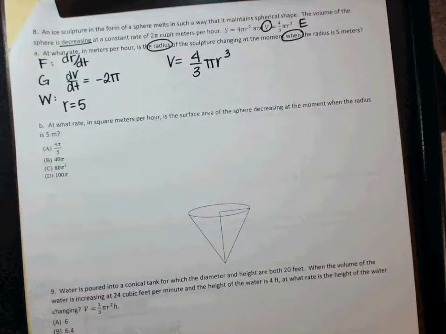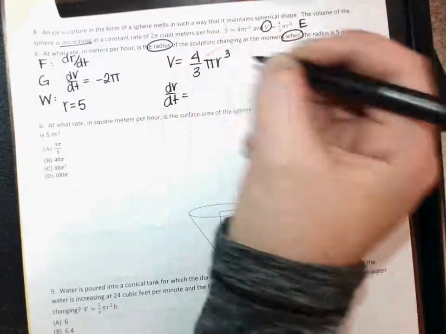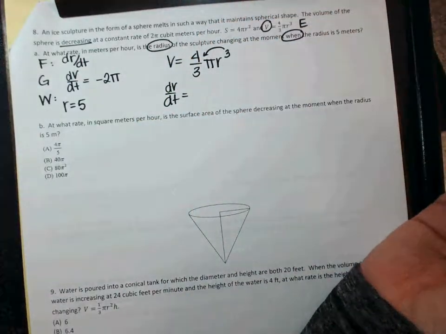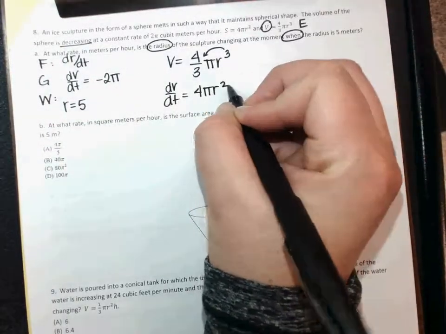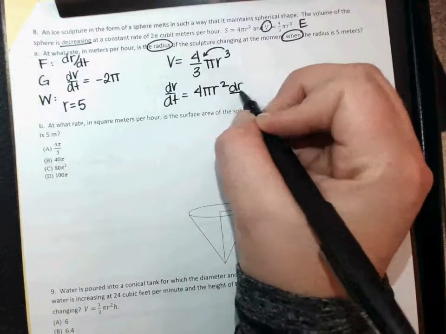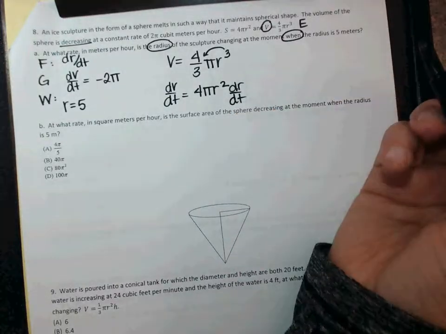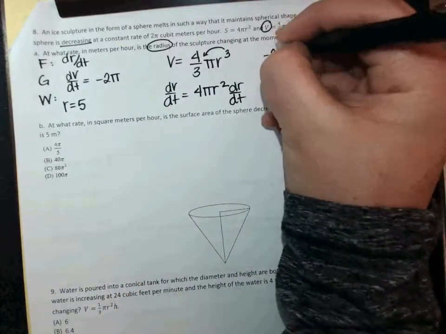What's the derivative of V? Okay. And then on the other side, I would multiply my 3 down, and the 3's would what? Cancel. So 4 pi r squared dr/dt. Okay, then from there you'd be plugging stuff in. Our dV/dt is a negative 2 pi.